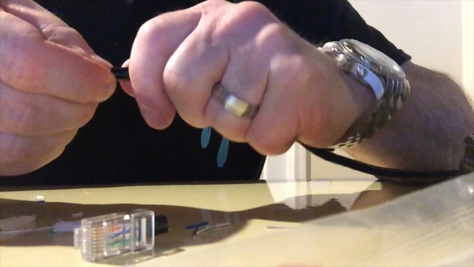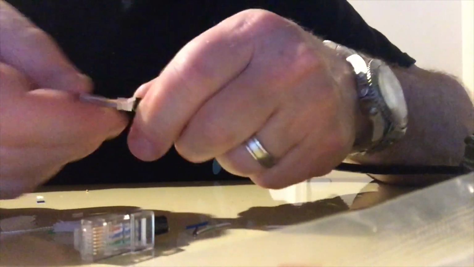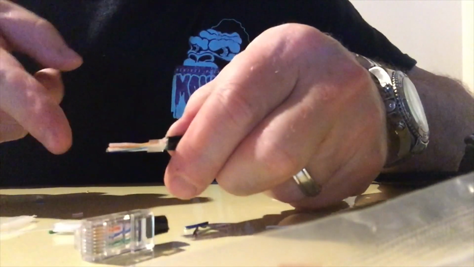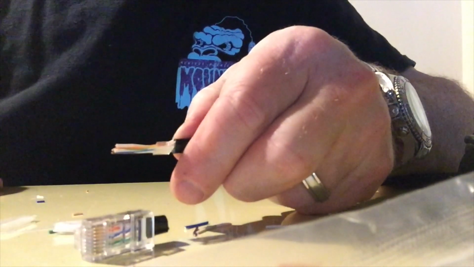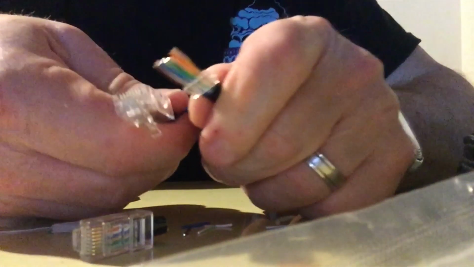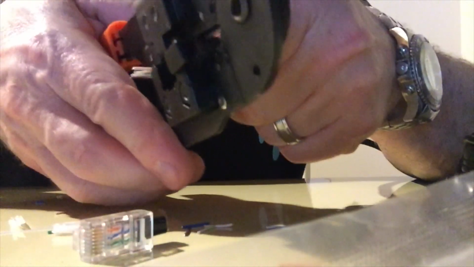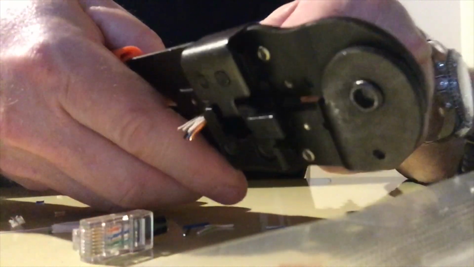Then you push them all the way back as hard as you can until they're in there real good. Verify your colors are all in order again. Not a bad idea to pull up the other side, put it side by side, compare your colors, they're all good. Then take it and cut them off.